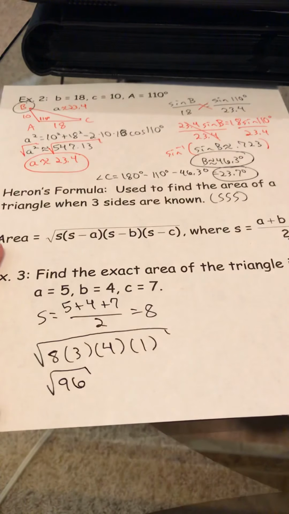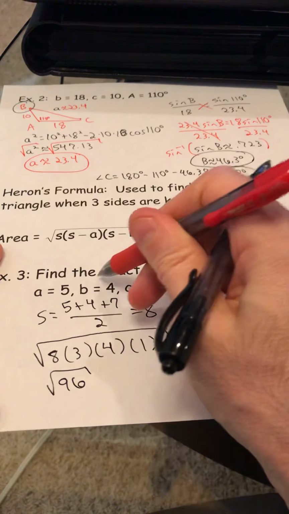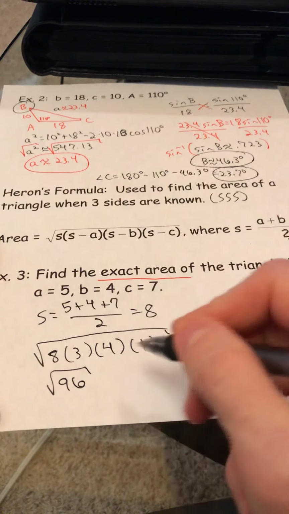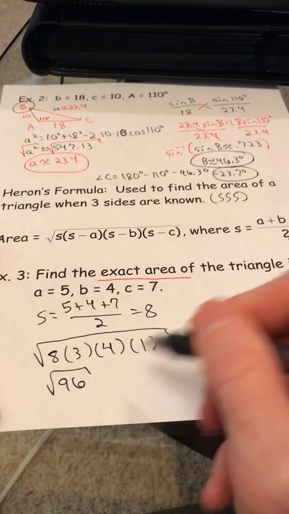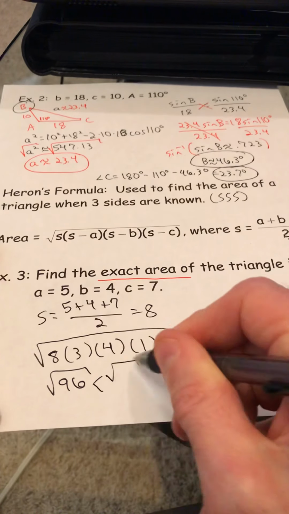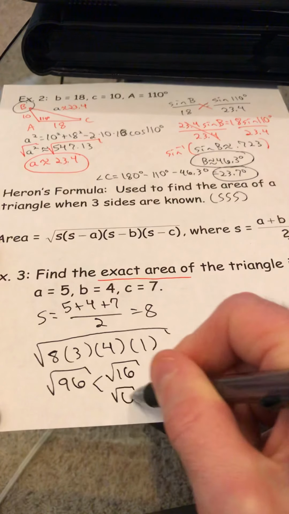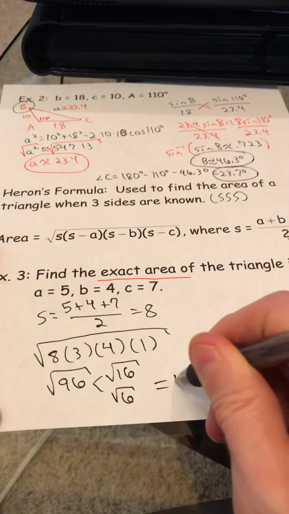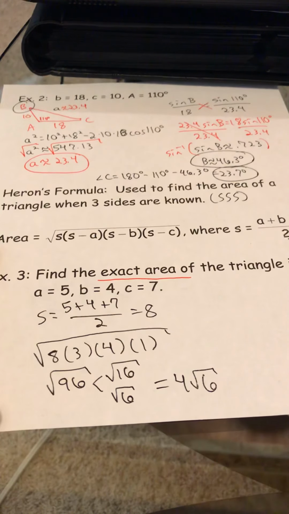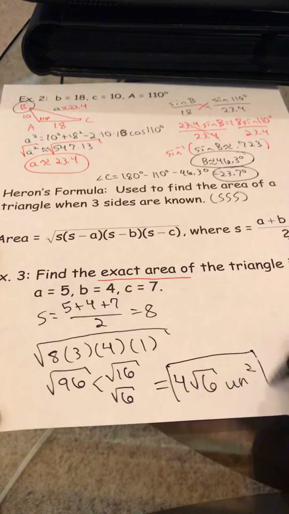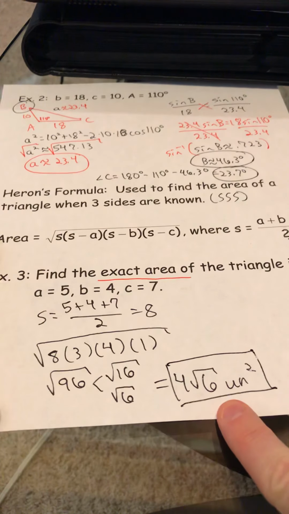Now, from here, when you take 8 times 3 times 4 times 1, it is the square root of 96. Now, the one thing you do need to be careful about here, it did say exact area. So, that means we are going to need to simplify our radical. The largest perfect square that goes into 96, I know, is 16, so that is 4 square root of 6 units squared. Now, if it wants an exact answer, that would be what you would have.